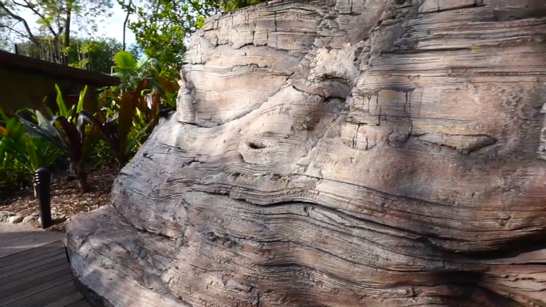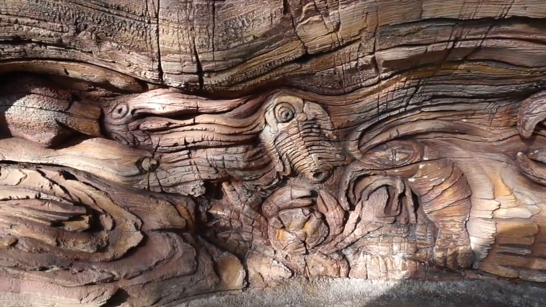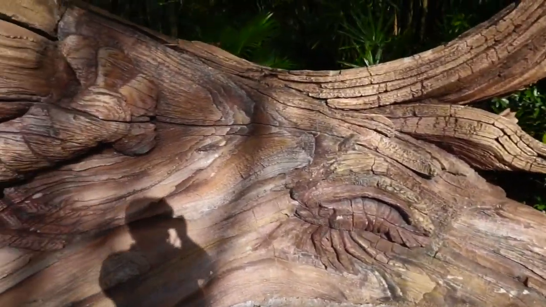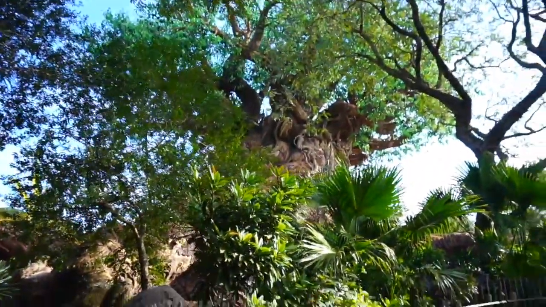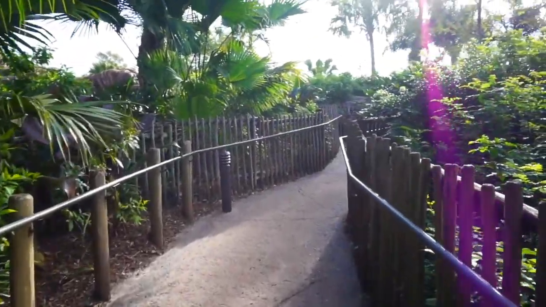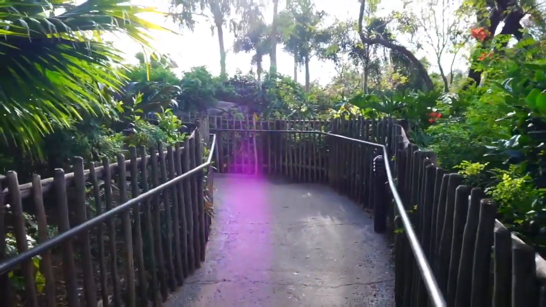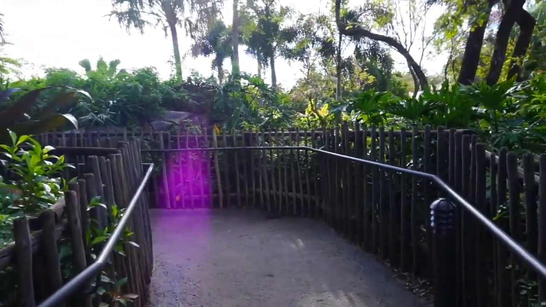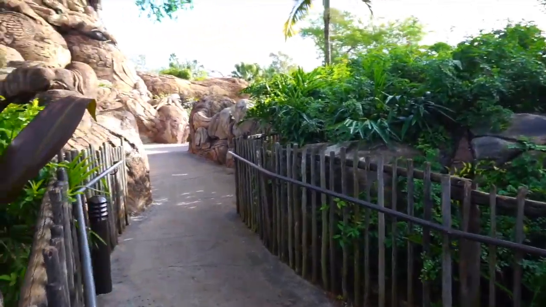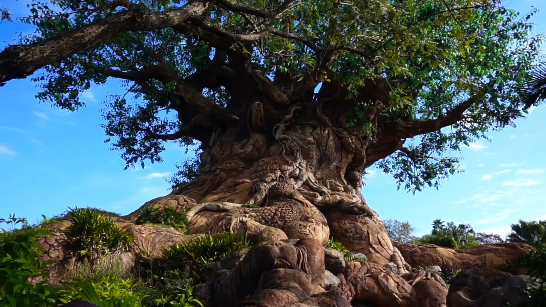Now as you make your way through this path here, you'll start to notice more of our friends. I believe these are all underwater friends that are in the carvings of the wood here leading up to the Tree of Life. It's a nice little path. Most of the time there's not a whole lot of people on this, so it's a great way to escape the loudness of the park. As you can hear, there's no music through here. All you hear is the waterfall coming from the Tree of Life. And my gosh, look at that view.